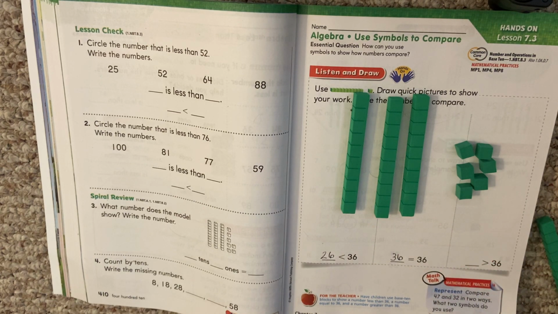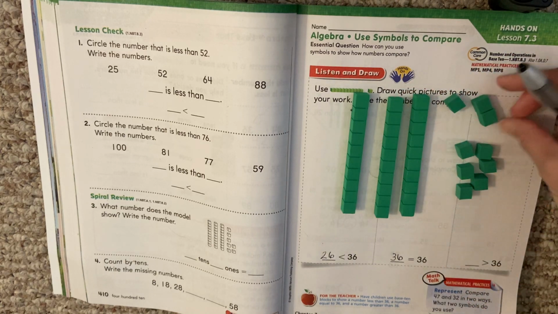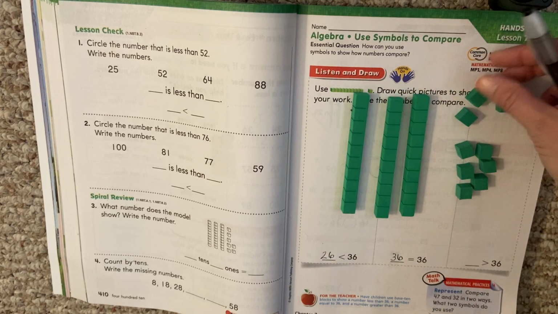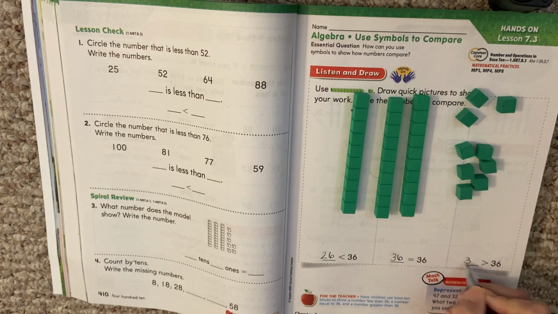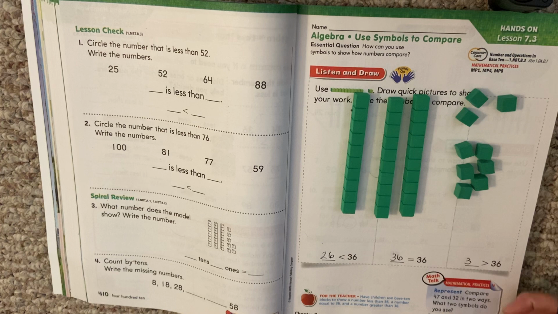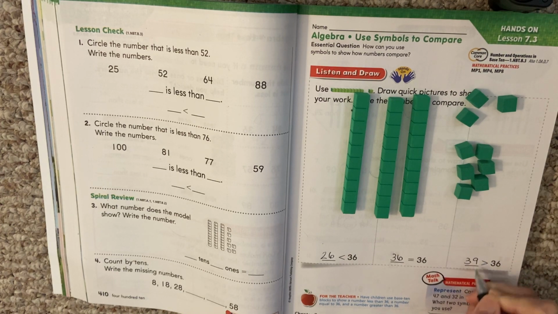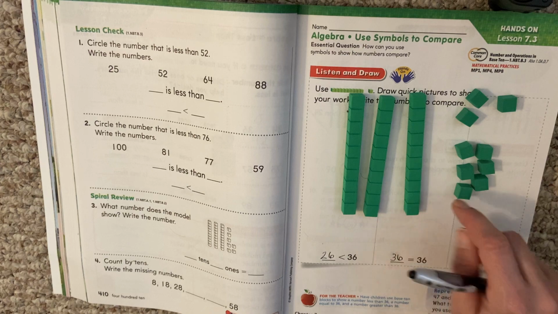So why don't I add to the ones this time, and I'll add 3 more. So here's my 3 more. Now what number do we have? 1, 2, 3, 3 tens. 1, 2, 3, 4, 5, 6, 7, 8, 9, 9 ones. So I made the number 39. 39 is bigger or greater than 36. I made it bigger by adding three ones to it.